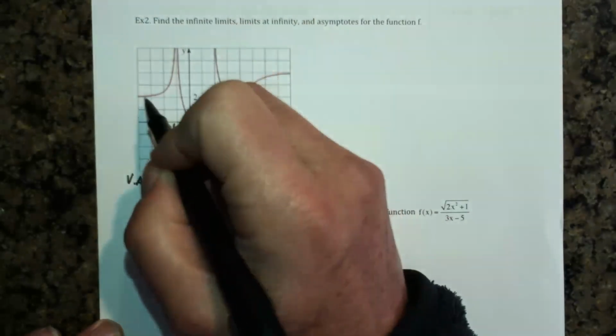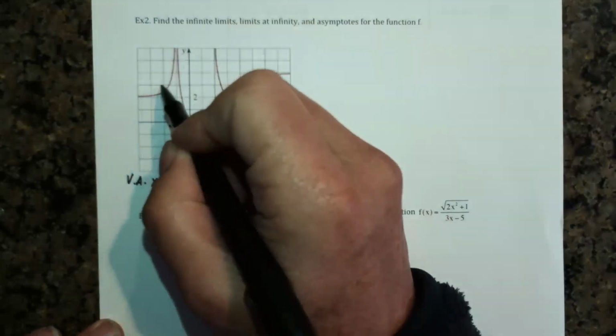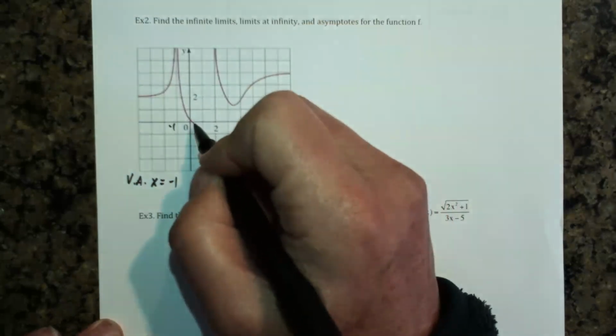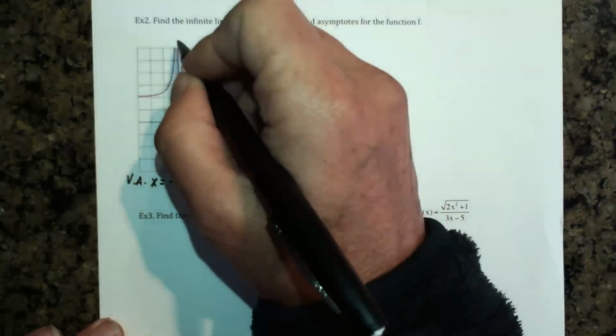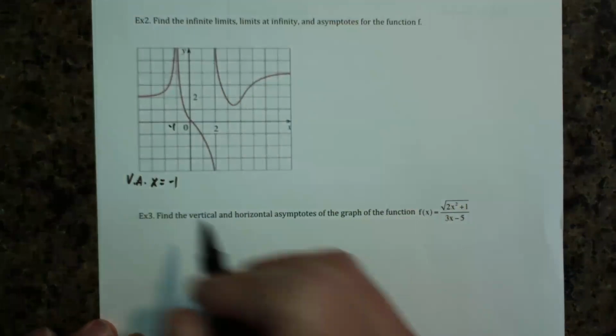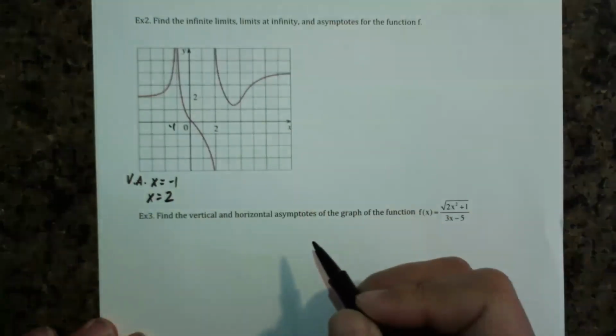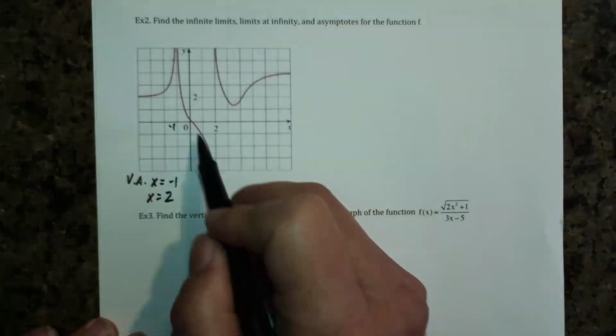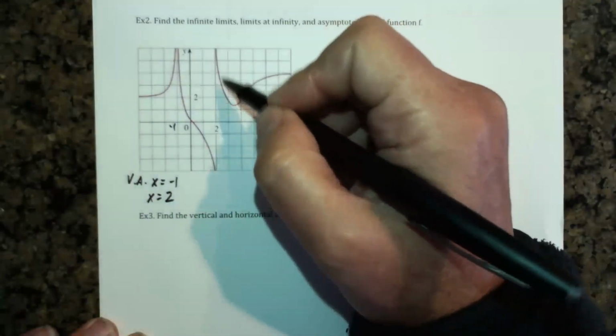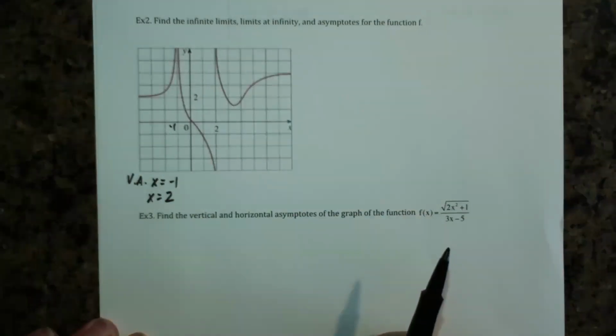You'll notice as x is approaching -1 from the left side, we're going to positive infinity. And as x approaches -1 from the right side, we are also going to positive infinity. We also have one here at 2. You'll notice as we approach from the left side, we're going to negative infinity. And as we approach from the right side, we're going off to positive infinity.